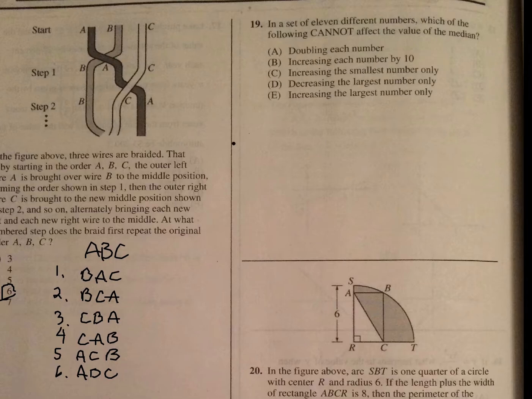19. In a set of 11 different numbers, which of the following cannot affect the median? So I just wrote out 11 different numbers. 1, 2, 3, 4, 5, 6, 7, 8, 9, 10, 11. Now I'm going to identify the median. It is 1, 2, 3, 4, 5, 6. It's going to be 6. This is the median.